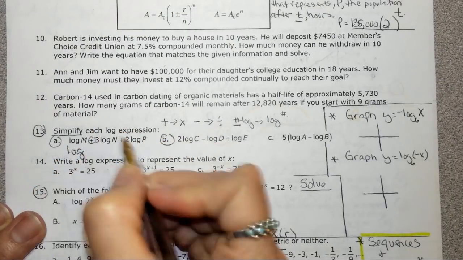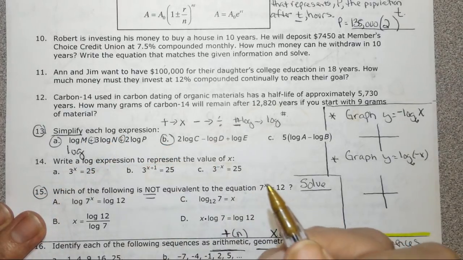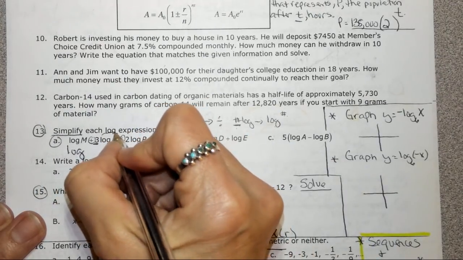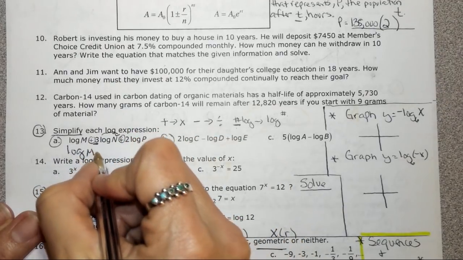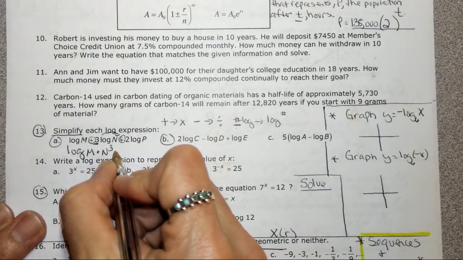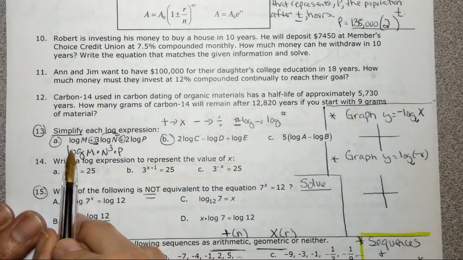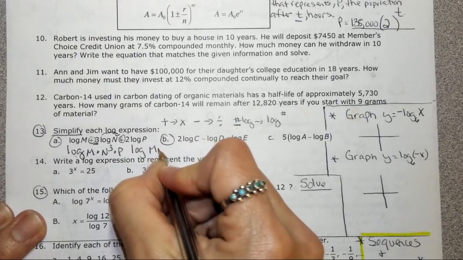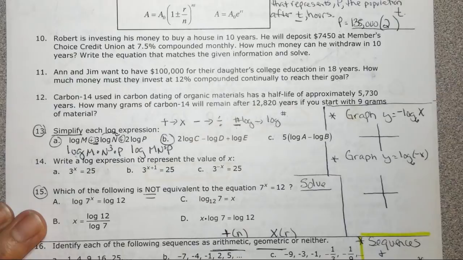So I'm going to write the word log. There's a plus sign right here, so I'm going to multiply these two. There's another plus sign, so I'm going to multiply again. And because there's a number out front, it's going to turn into an exponent. So when I rewrite this, it's going to be log of m times n to the third, because that 3 became an exponent, times p. Notice you only write the word log one time. So they might also write it like this, m n to the third p, and not write the little times signs, and that's fine too.